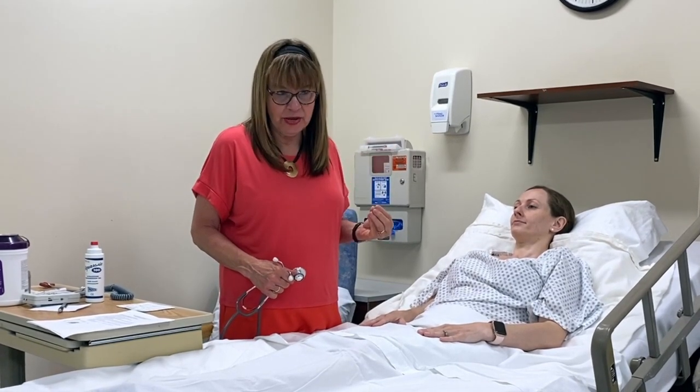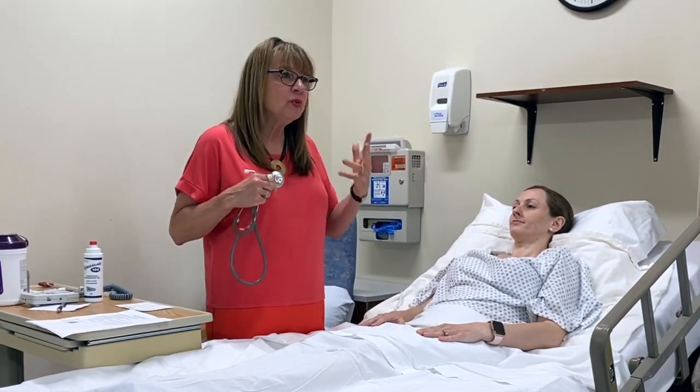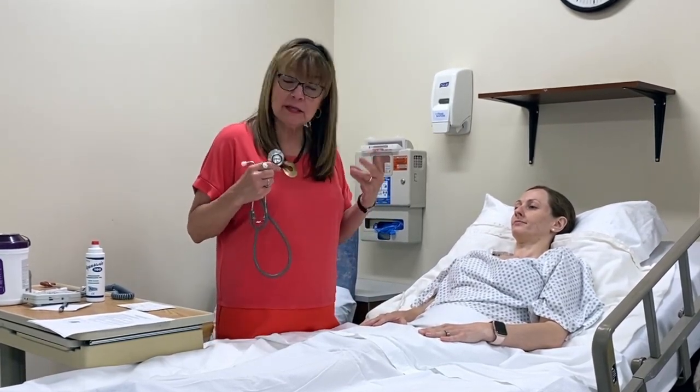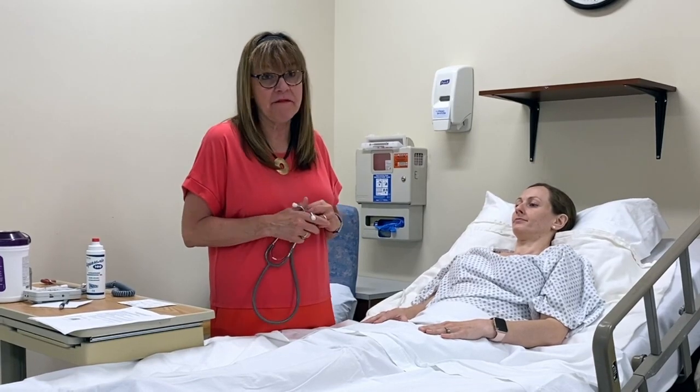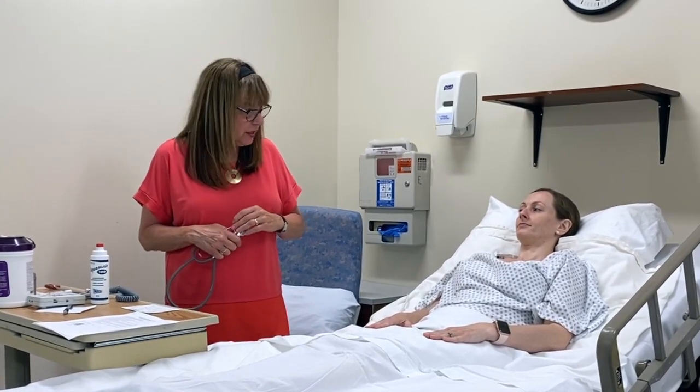Crackles almost sound like cellophane, and crackles are typically heard on the end of inspiration, and crackles indicate that there's some sort of fluid or a fluid status. In particular, when people have heart failure, we hear crackles. But you can also hear crackles with what we call moist pneumonia. Crackles do not clear with a cough. They will not change. You cannot cough them out.